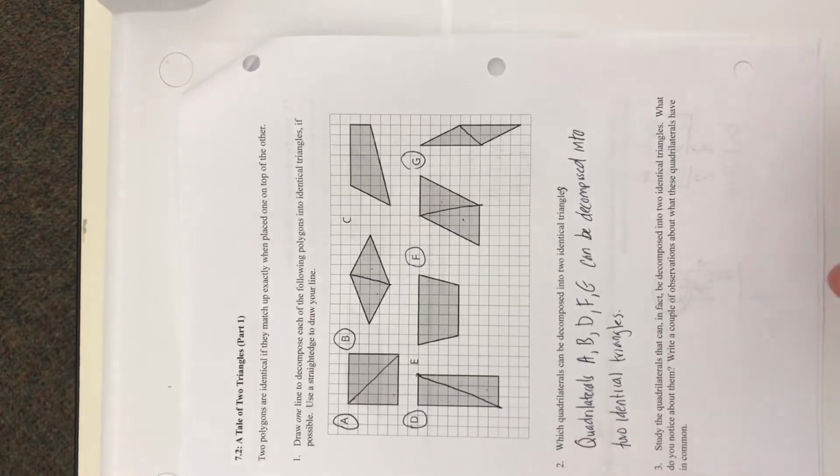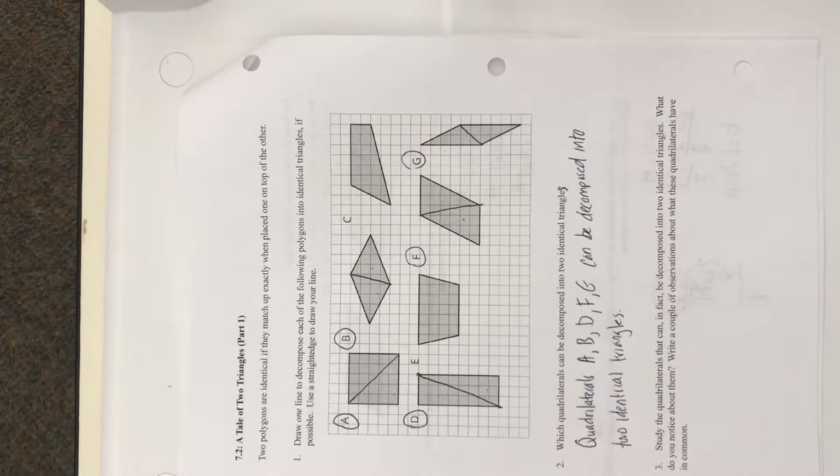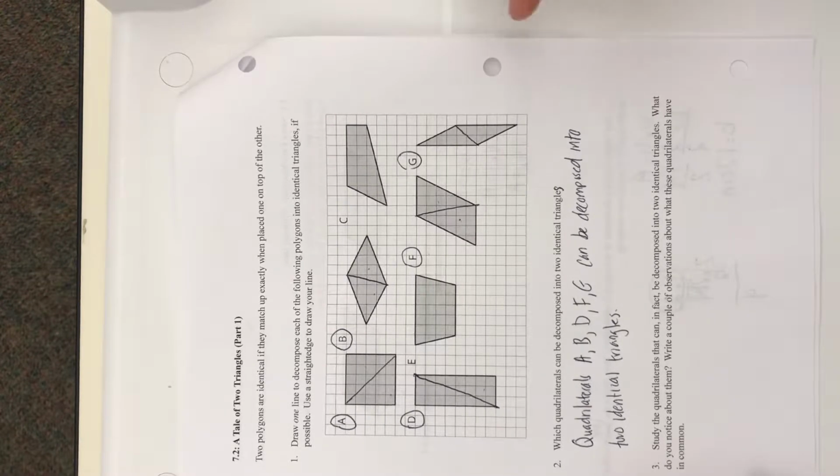Okay. It tells us that we need to study the quadrilaterals that can in fact be decomposed into two identical triangles. What do you notice about them?